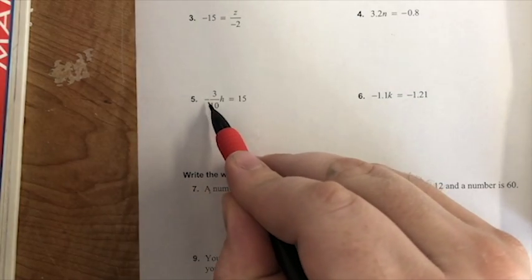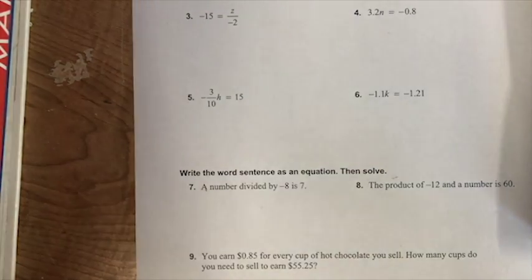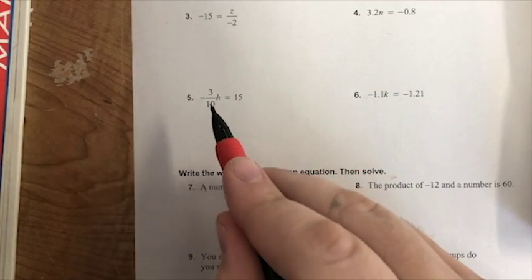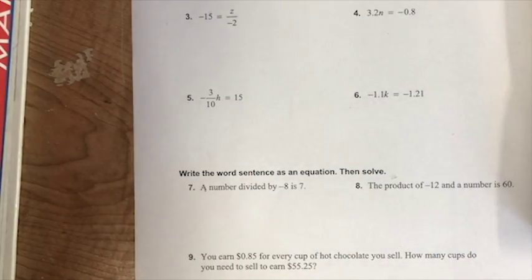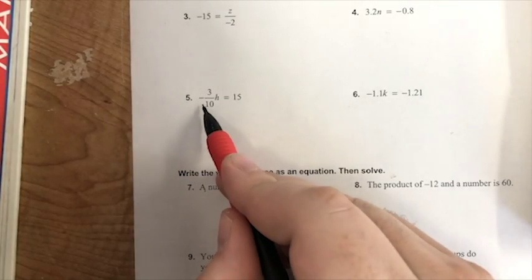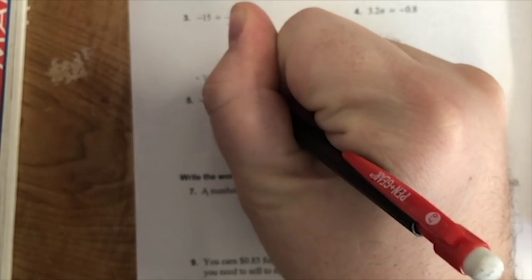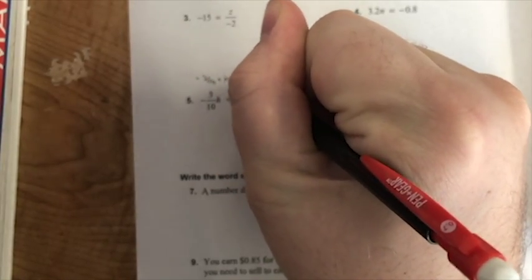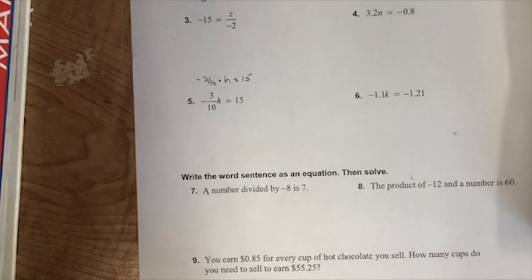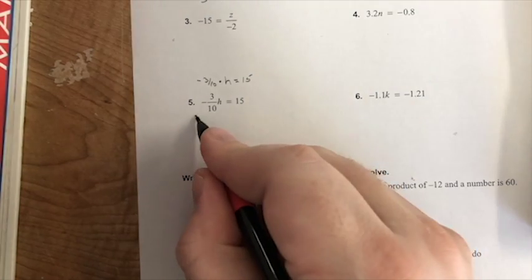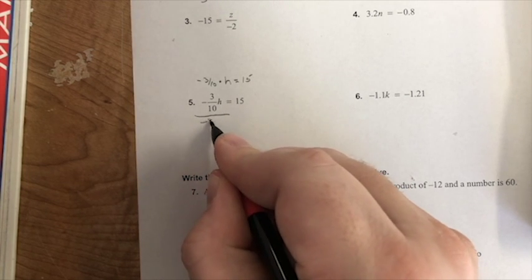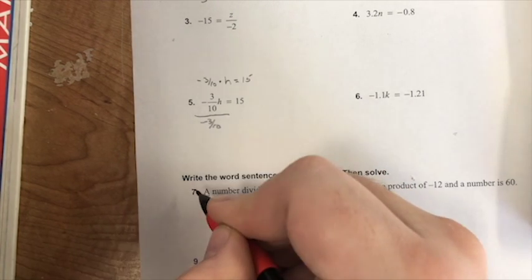I have a fraction of -3/10. And what is it doing to this h? What operation is happening here? This is saying -3/10 times h is equal to 15. This is the operation that we see. So how do I get rid of multiplication? I divide. So I'm going to divide this entire side by -3/10.